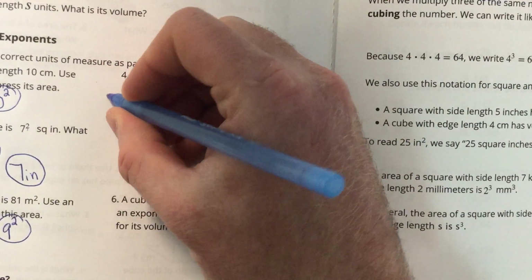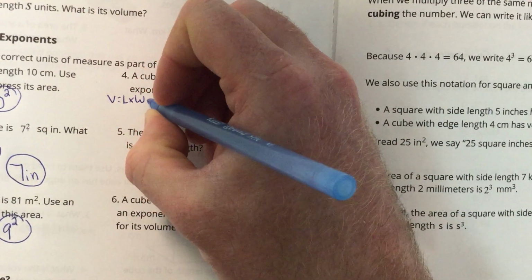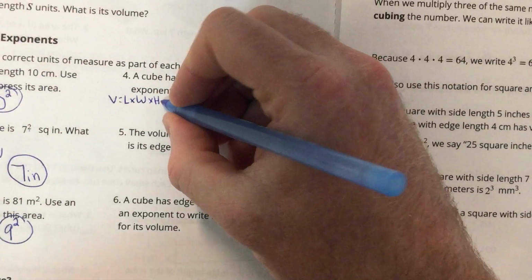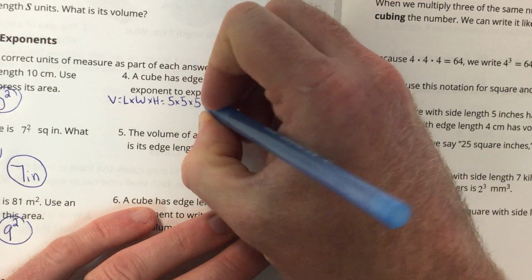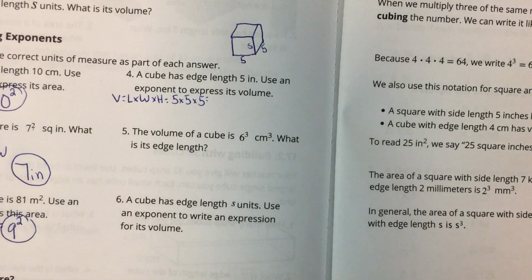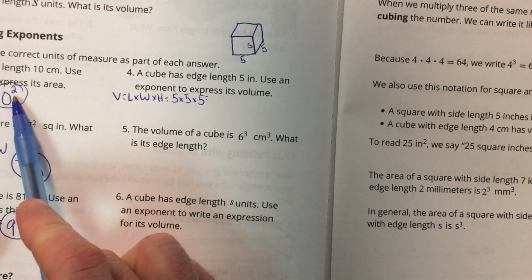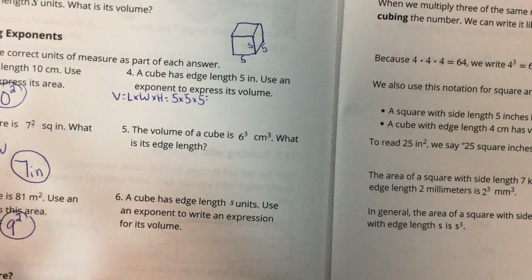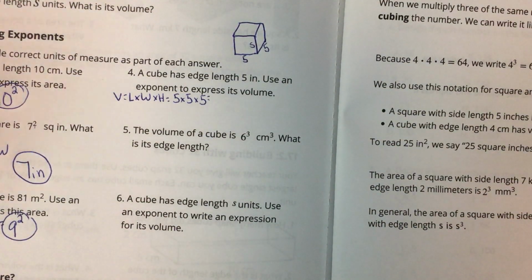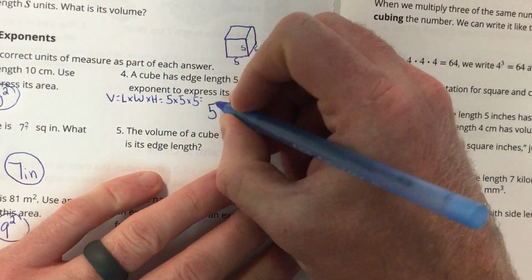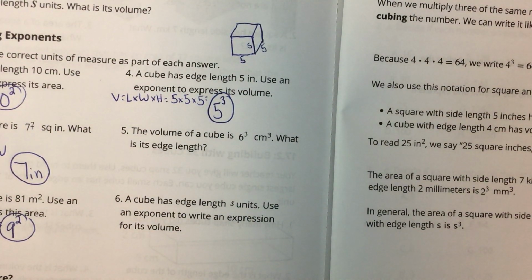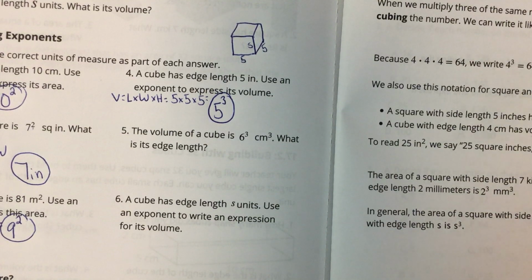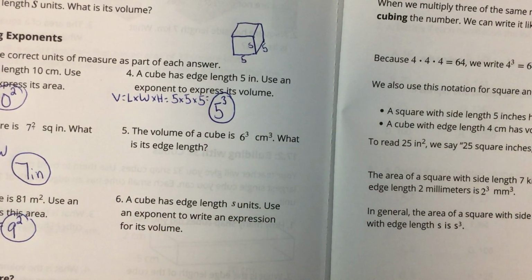To find the volume of a cube, I do length times width times height. The length, the width, and the height, those are all 5. So that's 5 times 5 times 5. When I had 10 times 10, that was 10 to the second. 7 times 7 was 7 to the second. 9 times 9 was 9 to the second. Now I have 3 5s. I'm doing 5 times 5 times 5. So that's going to be 5 raised to the third power. All right. Number 5. Now they want to know. Oh, I'm sorry. Any questions on number 4?